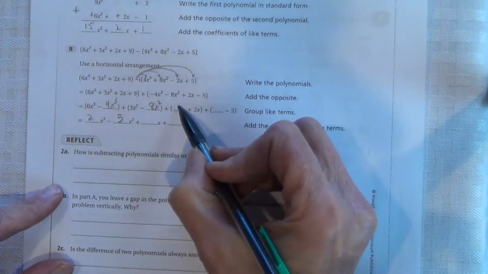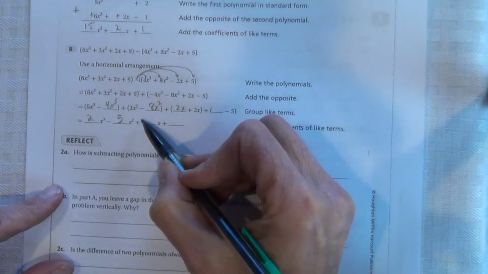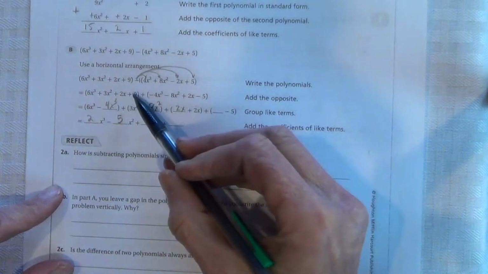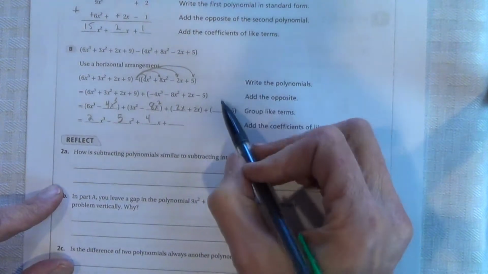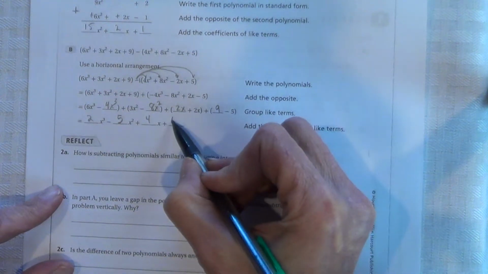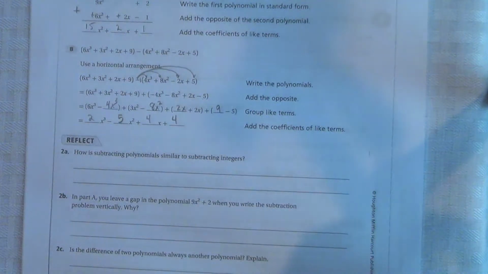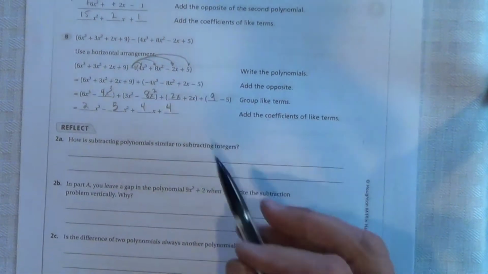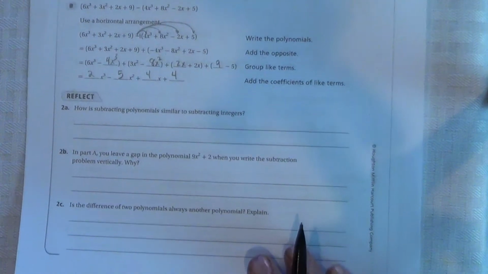2x plus 2x would result in 4x. And 9 minus 5 is 4. So there's two different ways that you can do it. In either case, you need to show that you distribute that negative. It can be done just remembering that you're subtracting, but I always see a high rate of error. So please show that you're distributing the negative, whether you do it vertically or horizontally.